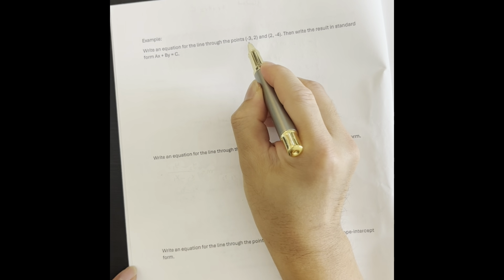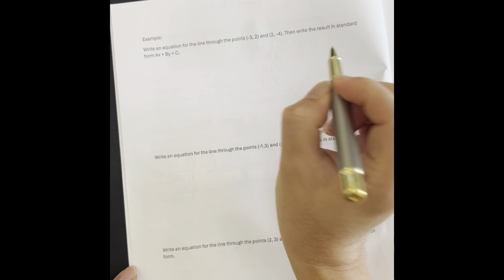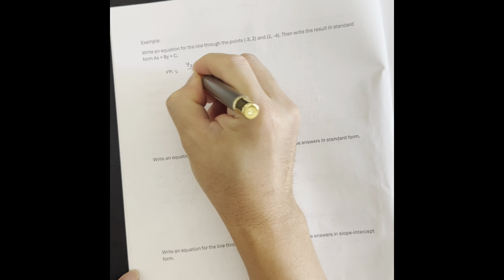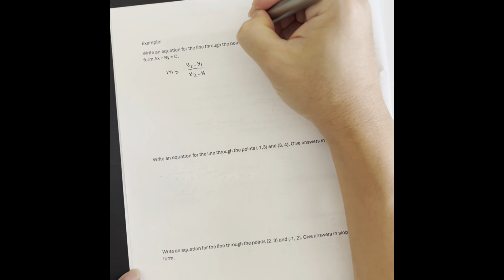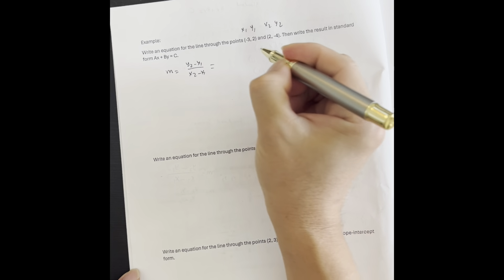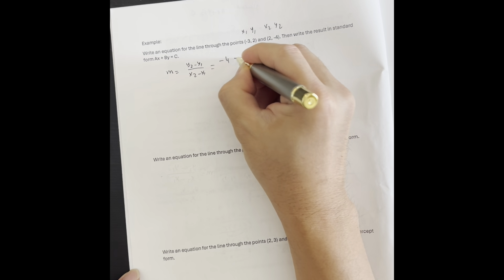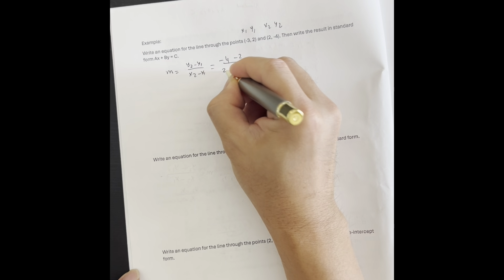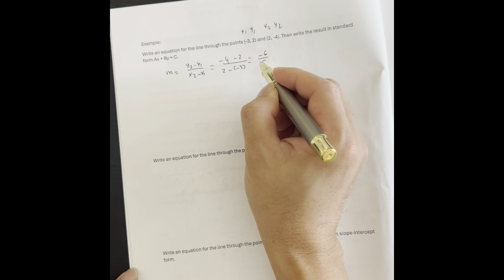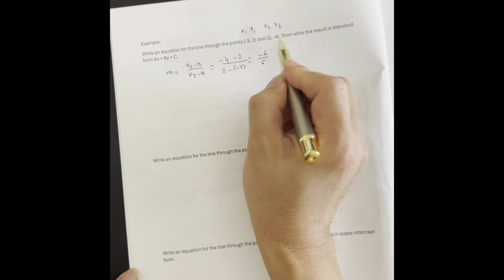Here we are given 2 points that a line passes through, so we can find the slope by using the formula y2 minus y1 over x2 minus x1, with x1, y1, and x2, y2. So our slope is negative 4 minus 2 over 2 minus 3. It's minus 6 over 5. Then we can use the slope and one of the 2 points to write the point slope form.